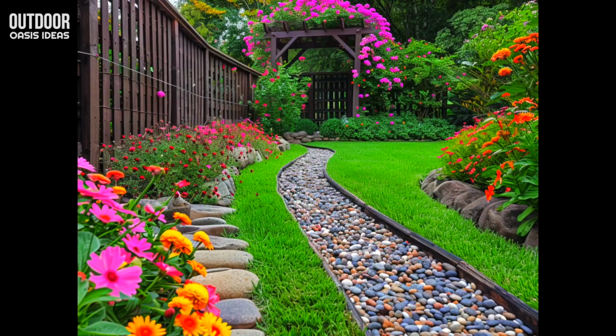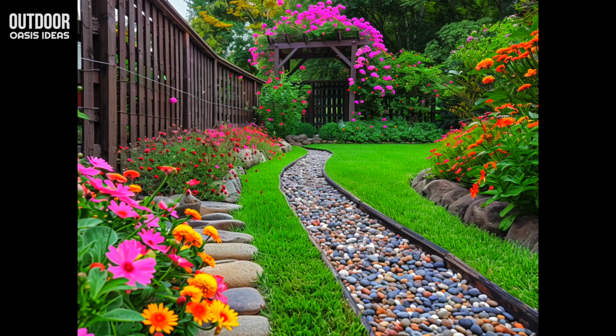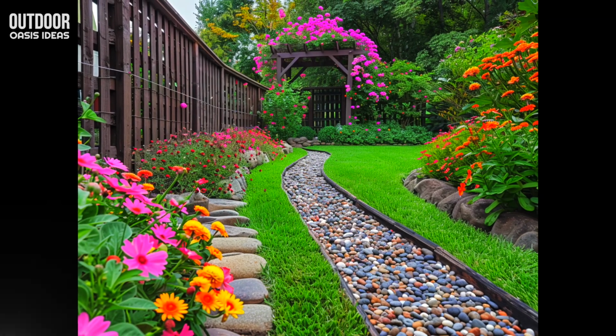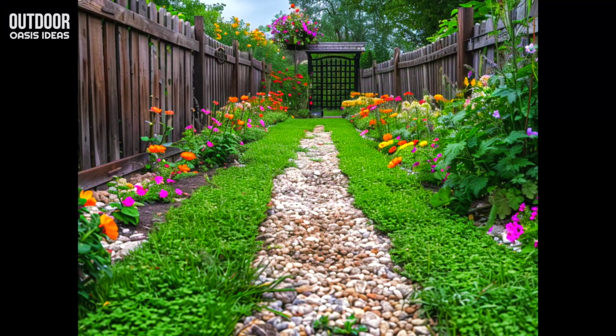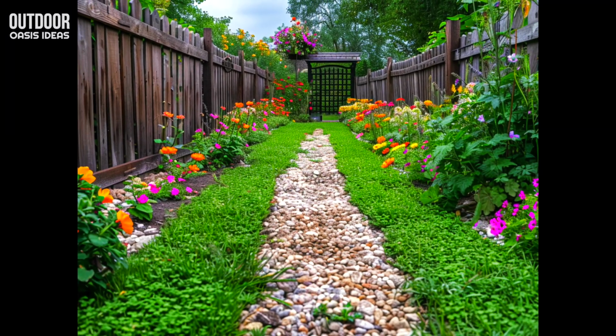Lighting plays a crucial role in elevating the ambience of your outdoor space. In a rustic setting, subtle and soft lighting is key. Consider string lights draped across trees or pergolas, lanterns placed along pathways, or solar-powered stake lights nestled among plants.